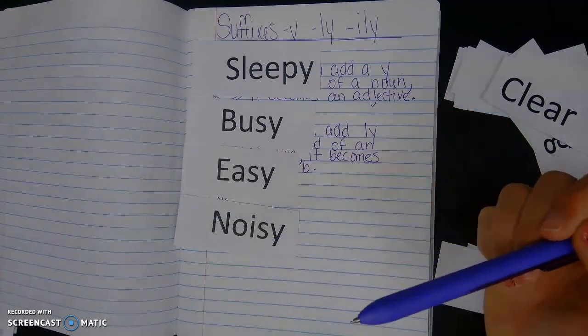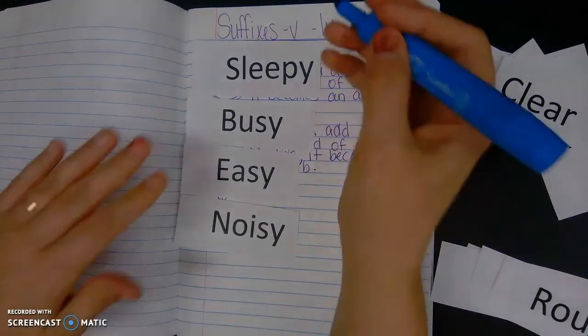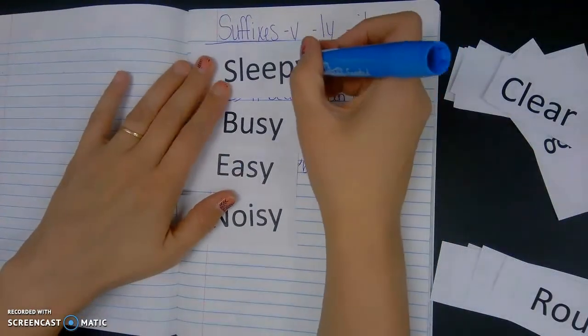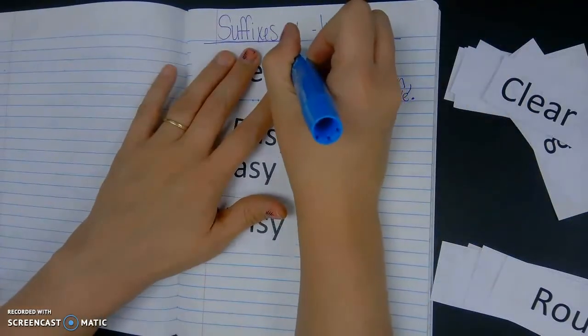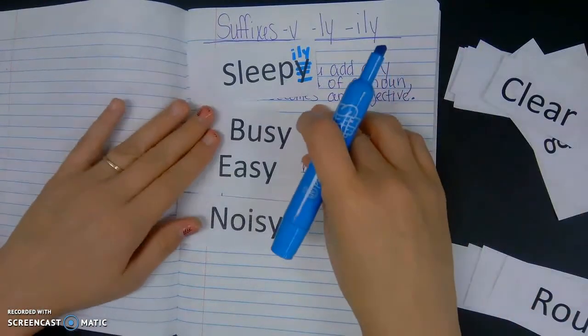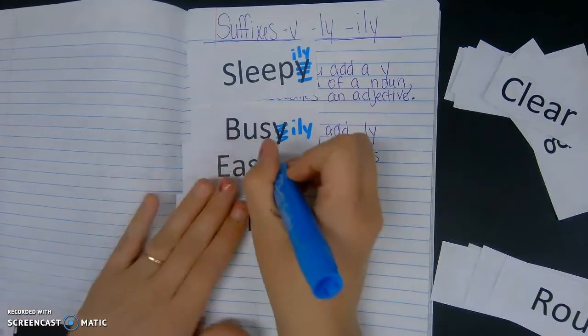When they have a Y on the end already, in order to turn them into that adverb, like this first one with just the LY, you have to take the Y off and add ILY. Take the Y off and add ILY.